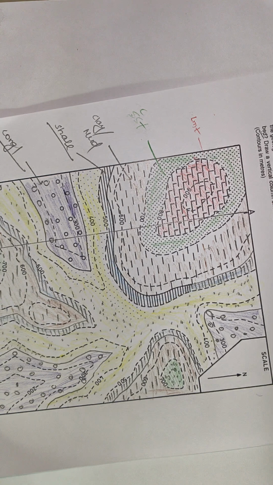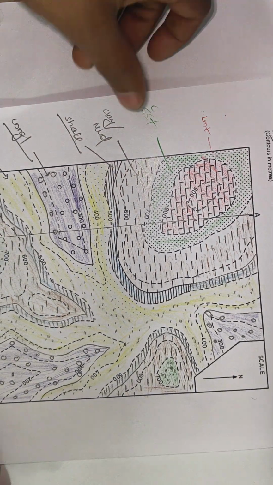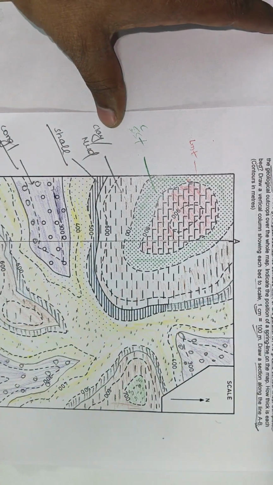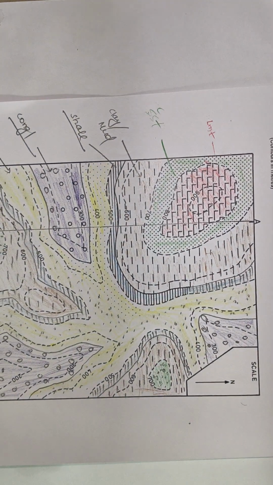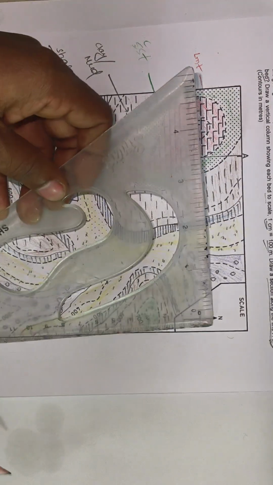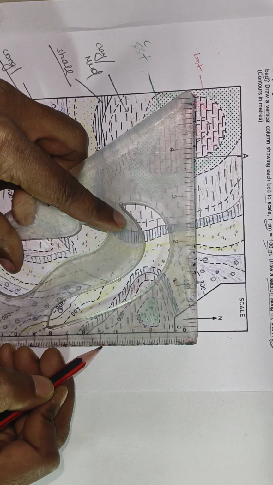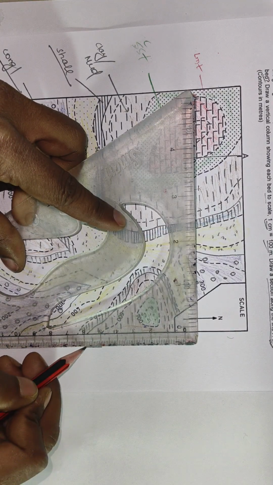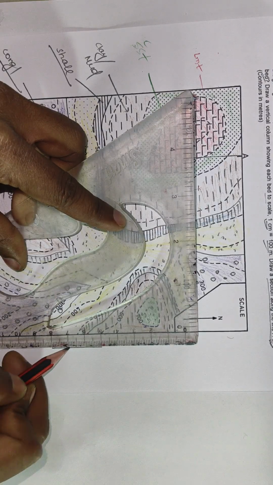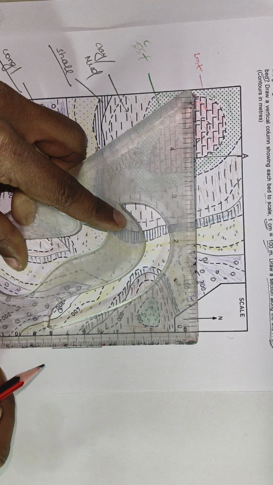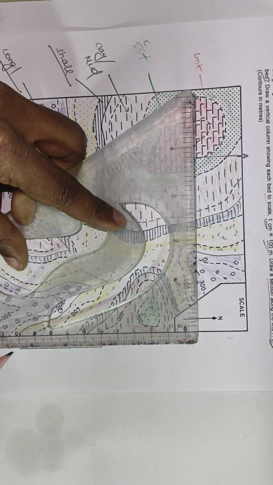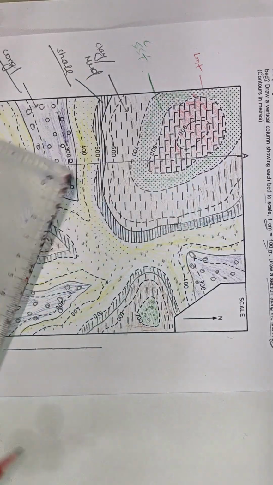Okay. Now, as it is mentioned that beds are horizontal and the scale is 1 centimeter equal to 100 meters, we will draw a vertical column and measure the thickness here. So let's draw. The first is limestone, sandstone, clay, shale, fine sandstone and conglomerate.